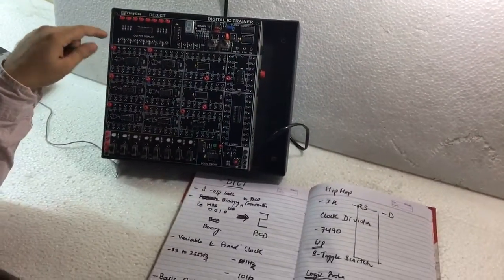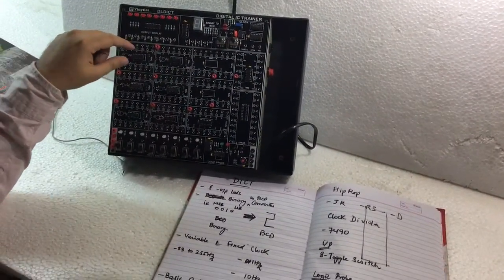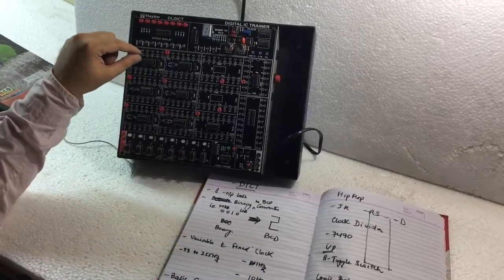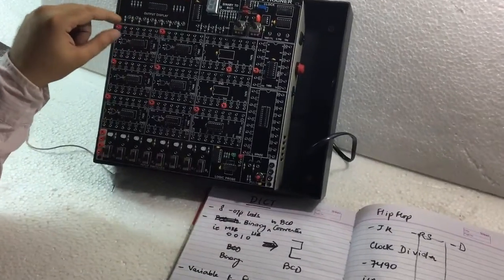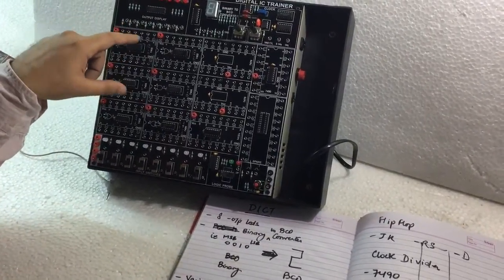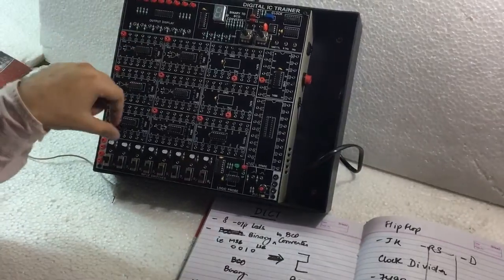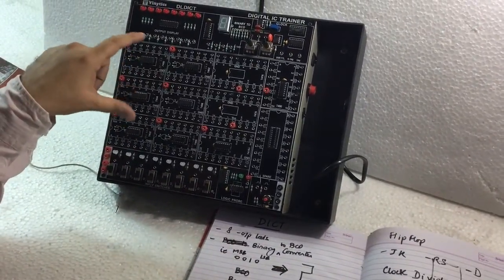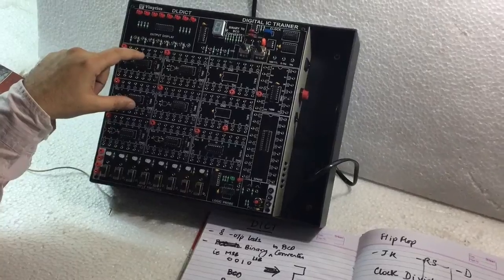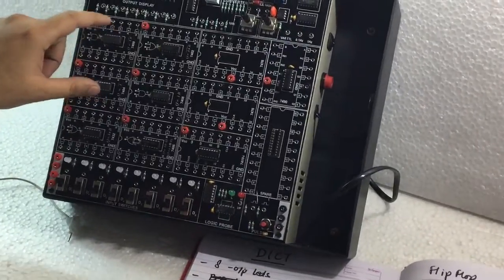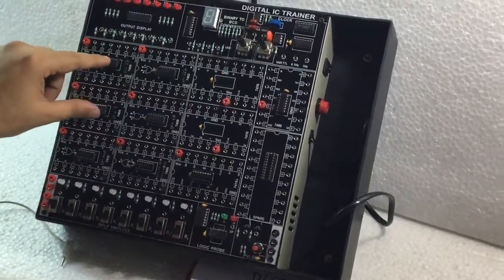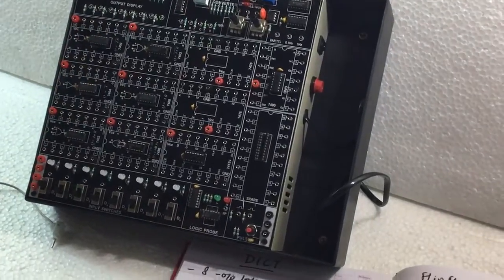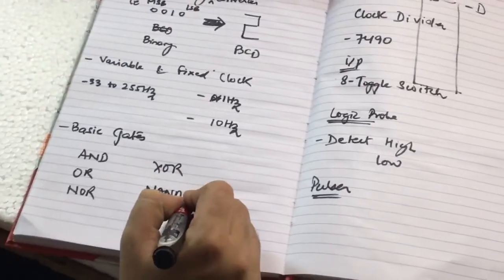Now we will be showing you what the basic gates are, what the typical ICs that are used as gates are, and how you connect a basic gate and verify its truth table. So let me give you an introduction. What are the different types of basic logic gates available on this board? There is an AND gate, OR gate, NOR gate, XOR gate and NAND gate.